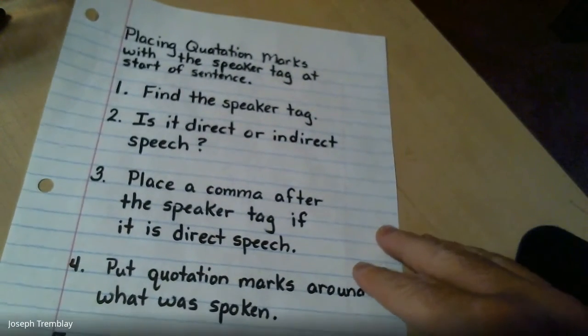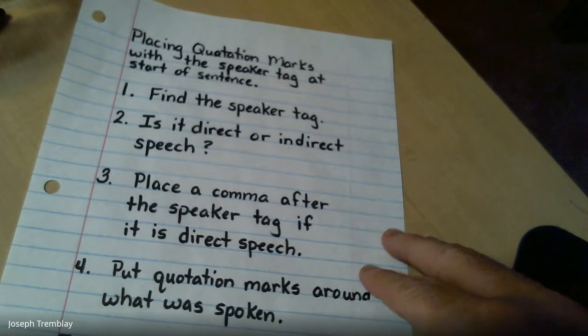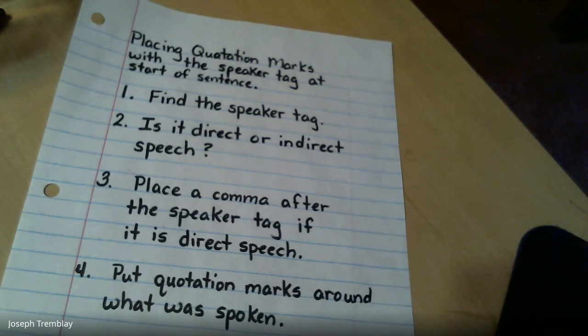So then here are some rules about when to use quotation marks when the speaker tag is at the start of the sentence. First, we find that speaker tag. Second, is it direct speech or indirect speech? After the speaker tag, the words that are coming after it, does it make sense that someone would say exactly that? Or is that group of words coming after it kind of telling you what was spoken, but not the exact words? I have some examples here and we'll look at them.